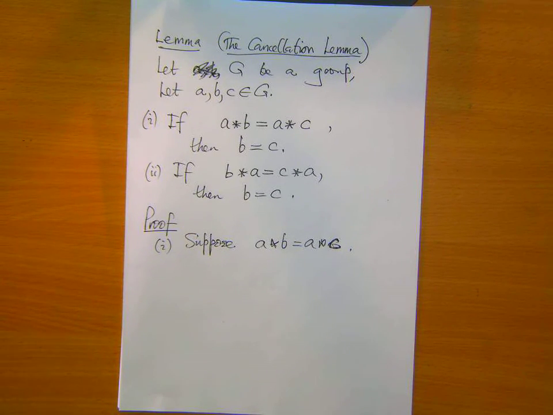How do we get rid of the A? What can we do to both sides of this equation to start the process of getting rid of A? What device do we have to kind of kill off A? Yeah, we're going to use A inverse and get A inverse next to A to get rid of A.